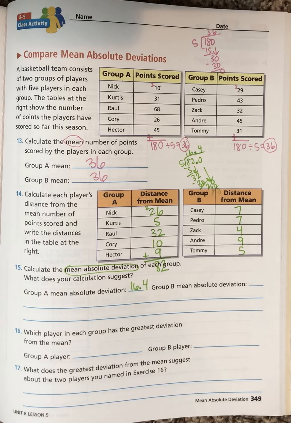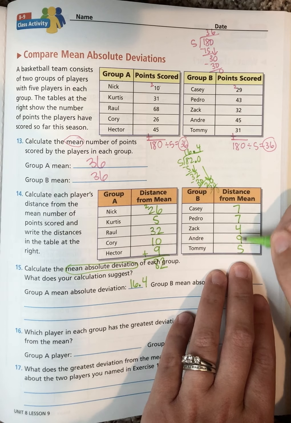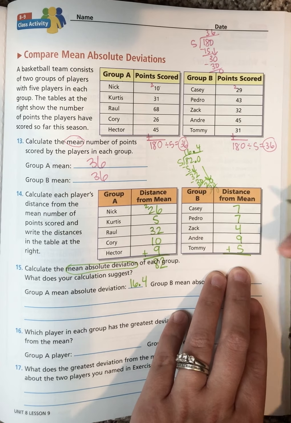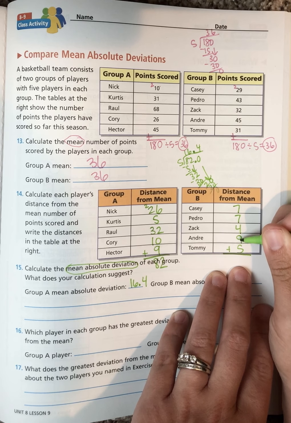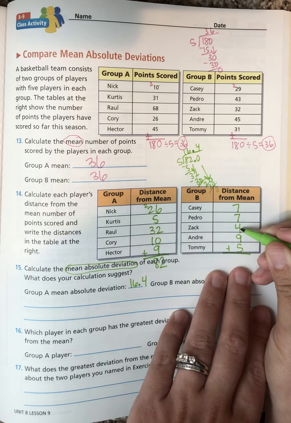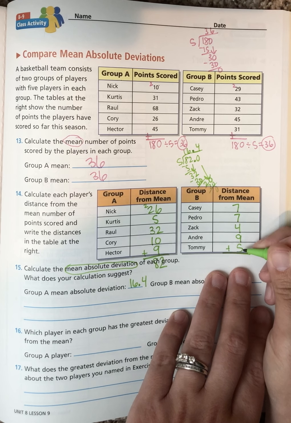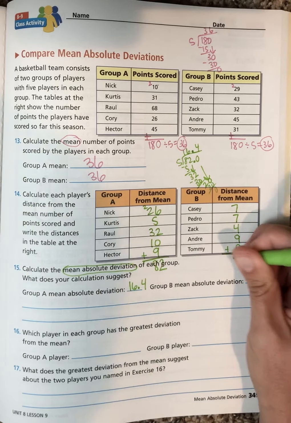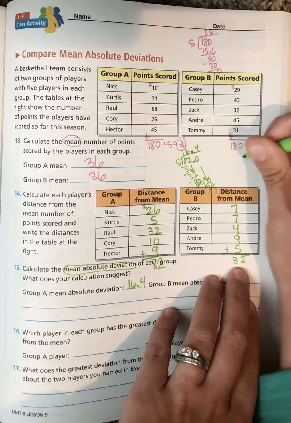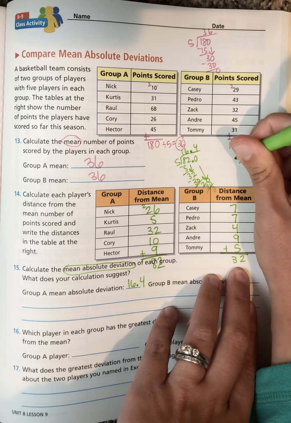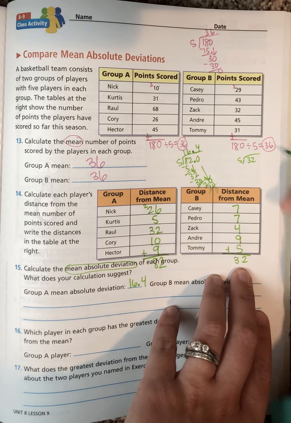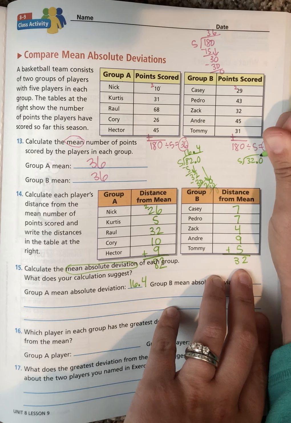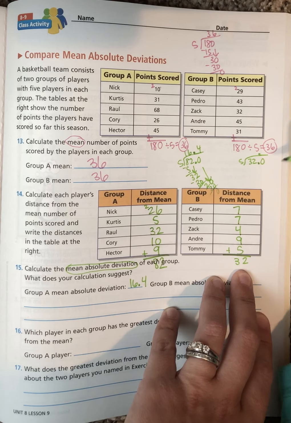Now for group B, we can add all of these up. And I know 7 plus 7 is 14. If I add 9 more to that, I get 23. 23 plus 4 more is 27. And then 27 plus 5 more is 32. So if I take 32 and divide that by the 5 players, we'll find the mean absolute deviation for group B. So we're going to do the same thing here with adding a decimal and a 0.